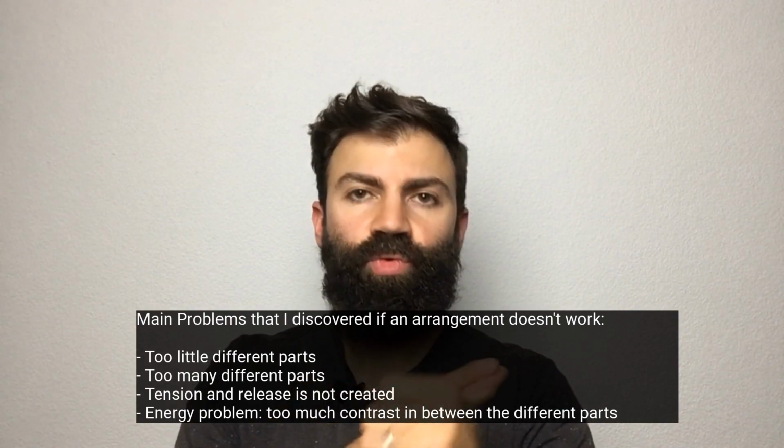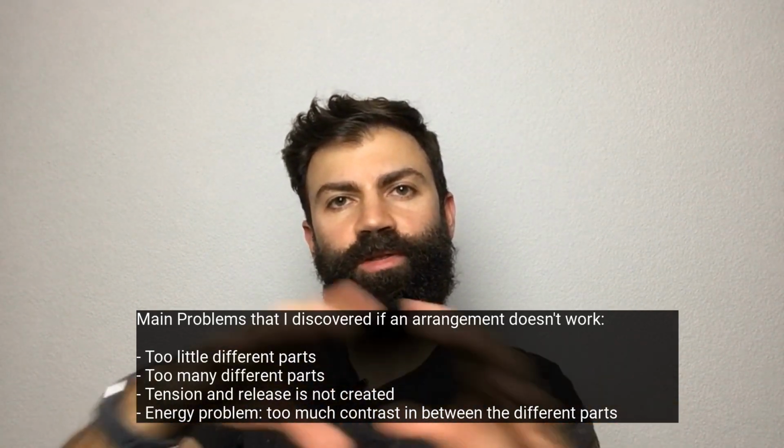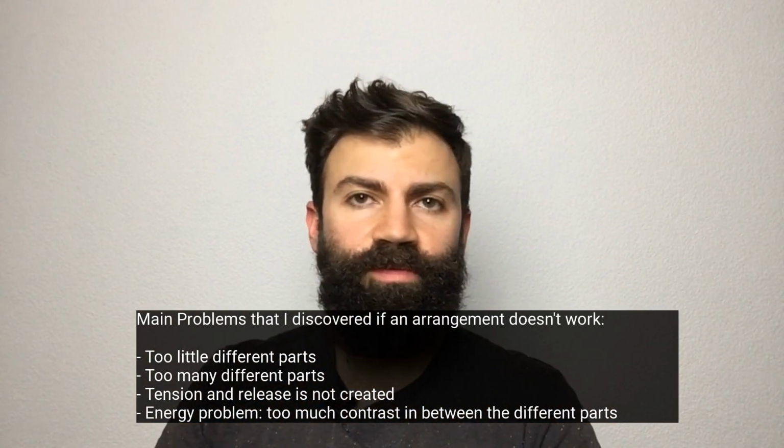It really works. Now, previously I said, let's talk about the problems. If an arrangement doesn't work, most often I discovered that I either have too many elements or too little. The tension and release is not really there, or I have an energy problem. So the contrast in between the different parts is too big, right? But that's probably stuff for a separate video. Again, too little or too many elements in a track. The contrast is too high between those elements, so it's not really flowing.